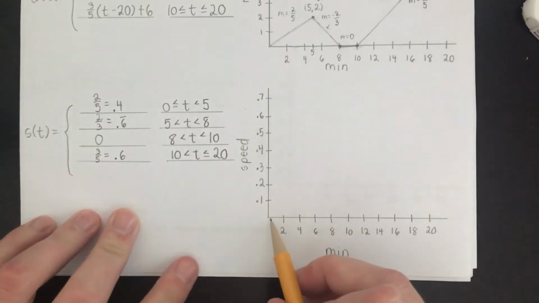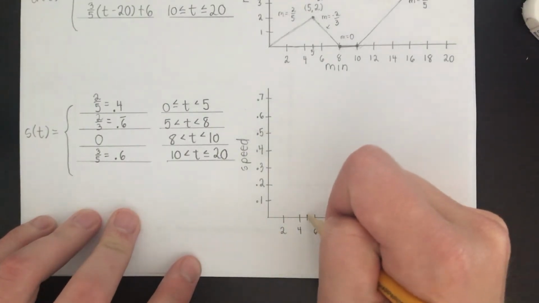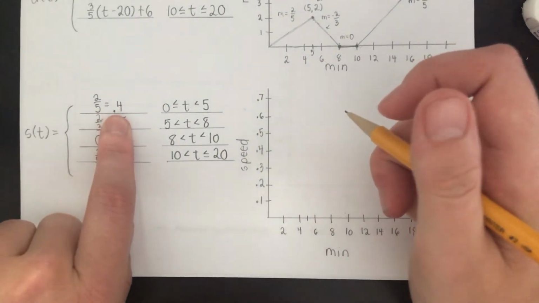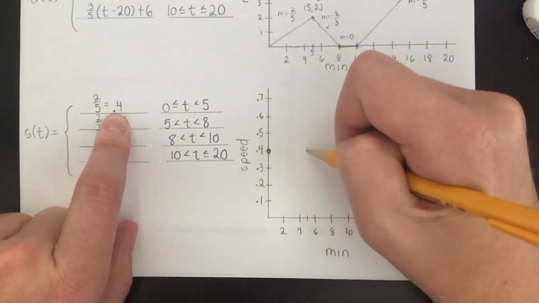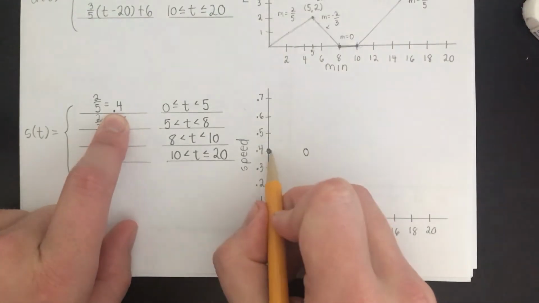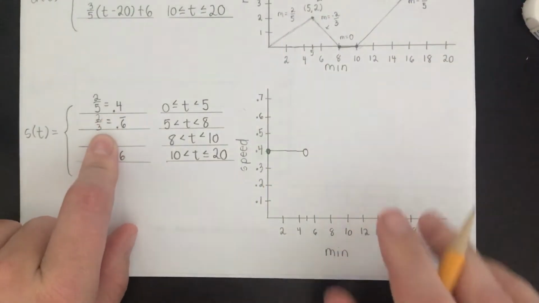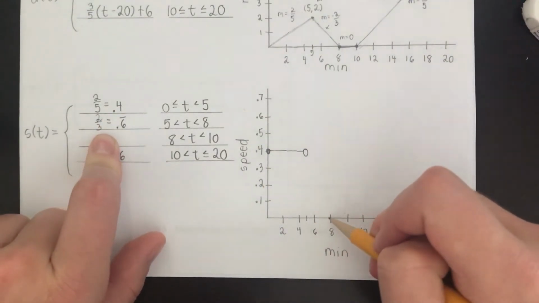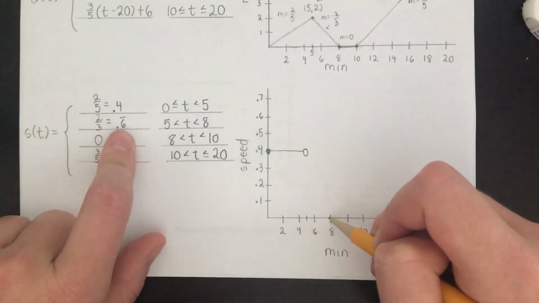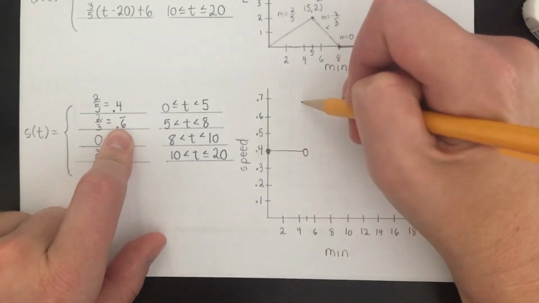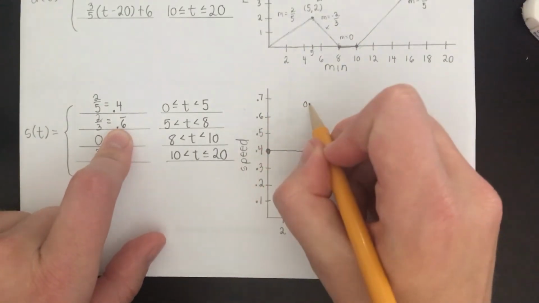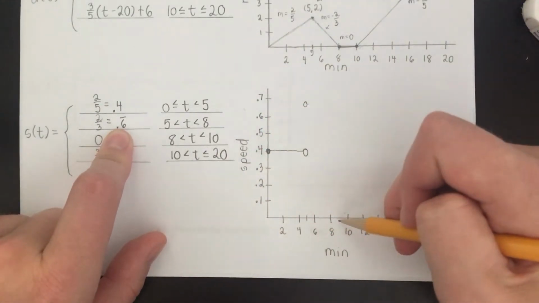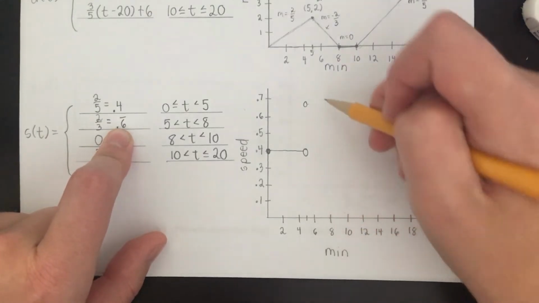So from 0 to 5, right there, I have a speed of 0.4. So here to about here, I have a speed of 0.4. And then from 5 to 8, I have a speed of 0.6 repeating. So that's 0.66666, so it's a little bit in between here and here.